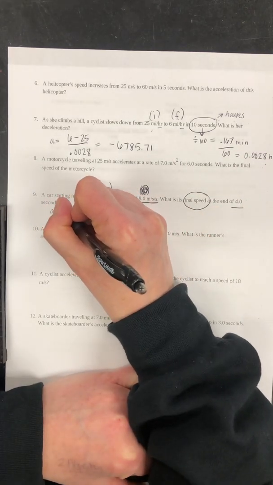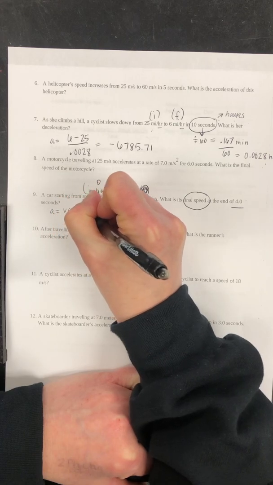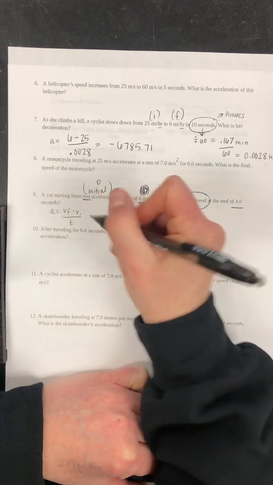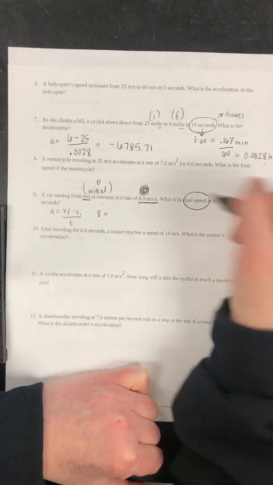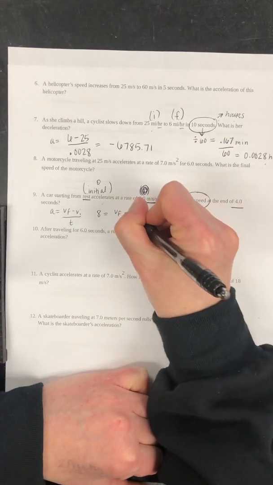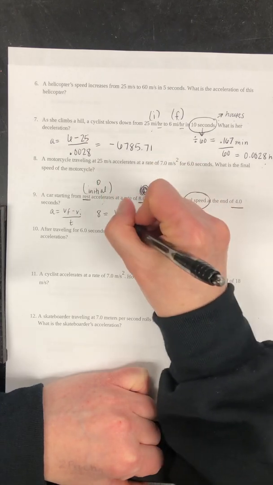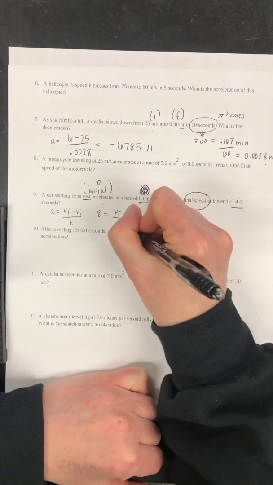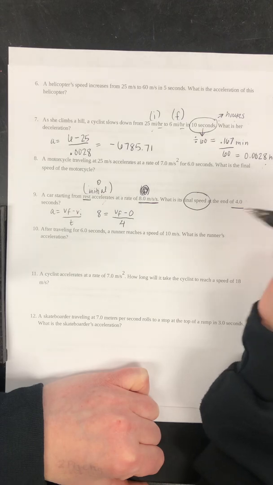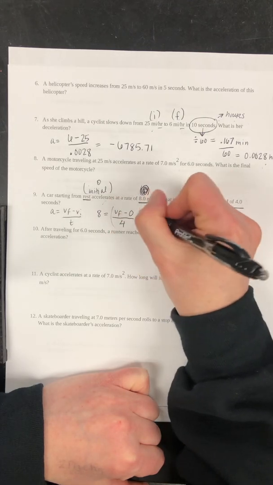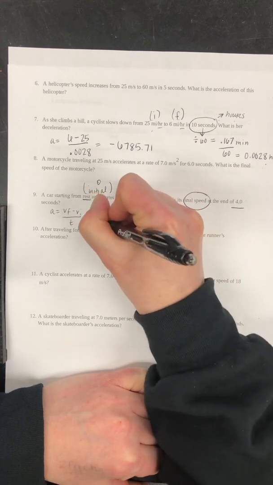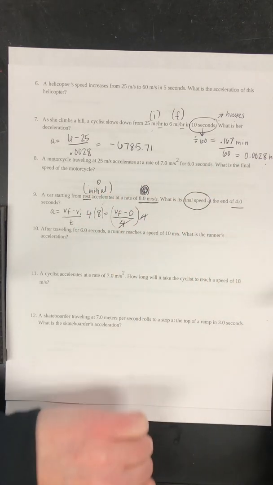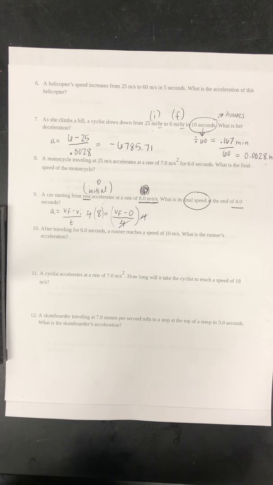So we're plugging into a is equal to VF minus VI over t. So our acceleration was 8. Our final velocity is what we're solving for. Initial velocity was 0, and that's over 4, which is the time. So we're going to multiply this 4 off. 8 times 4 will give us what it is on the left-hand side.